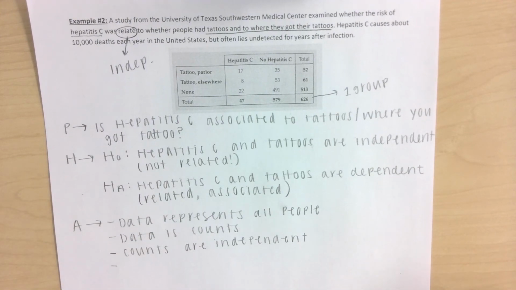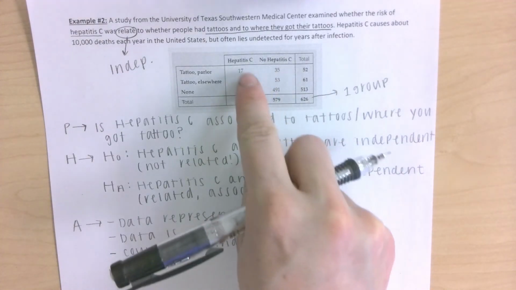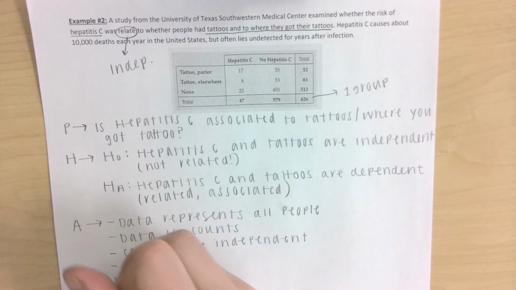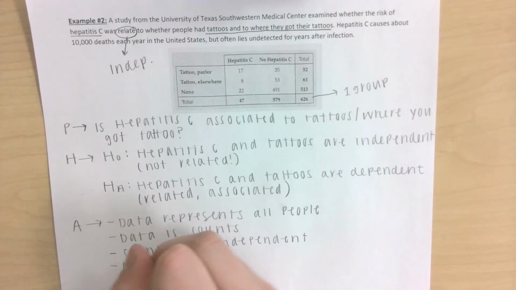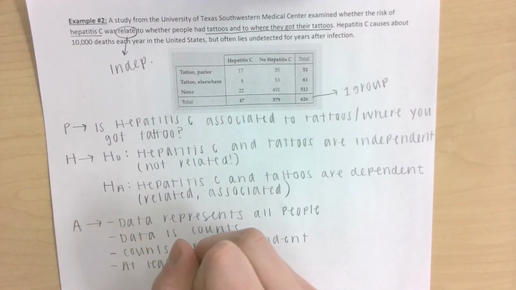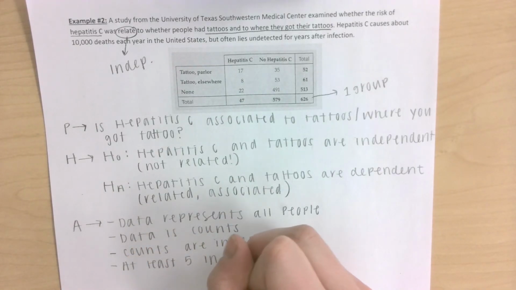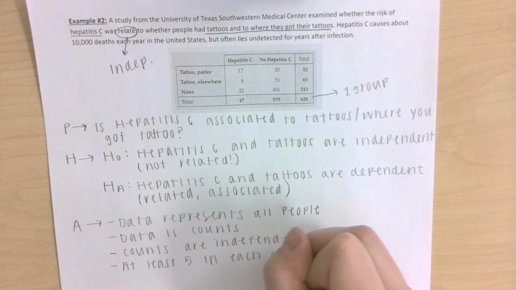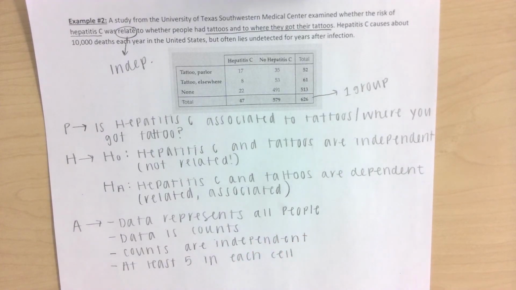Last one, I'm making sure that I have at least 5 in each category or each cell here. 8 is my smallest, I definitely do. So I'm going to say at least 5 in each cell. You would say in each category, that would be fine as well.